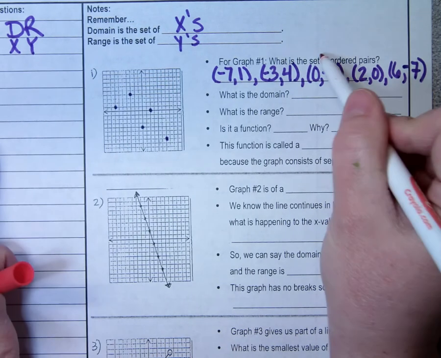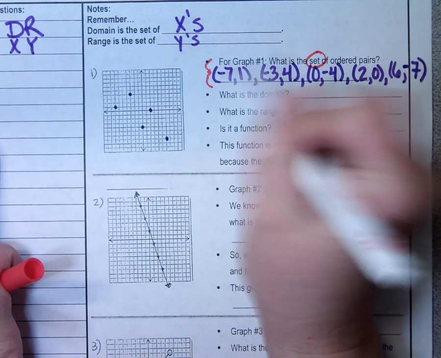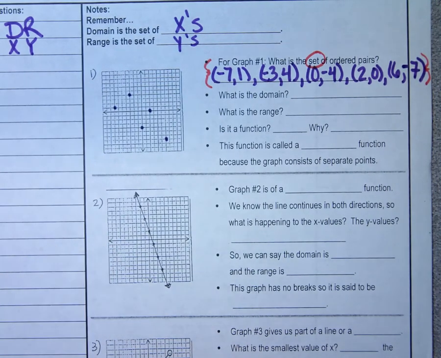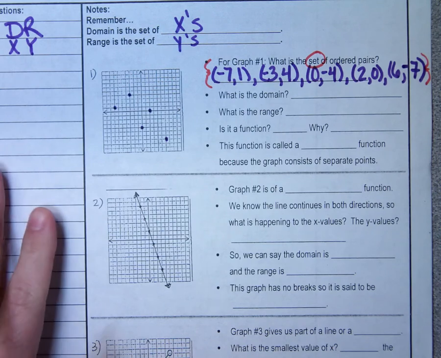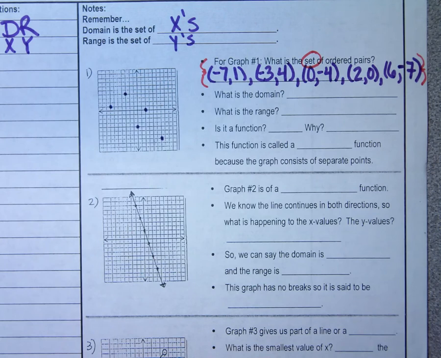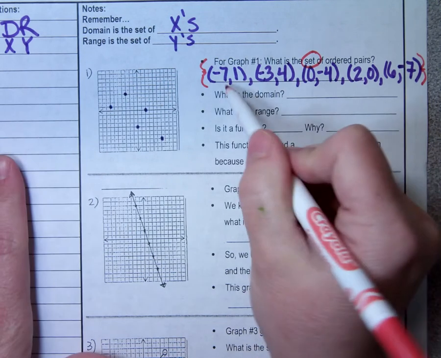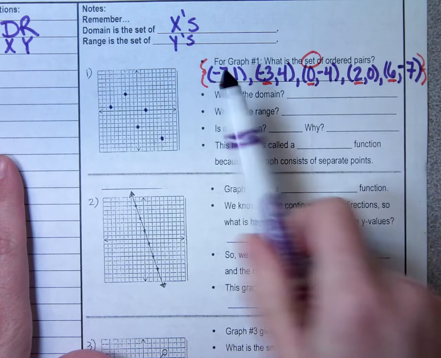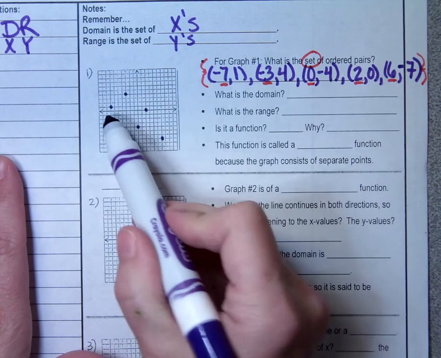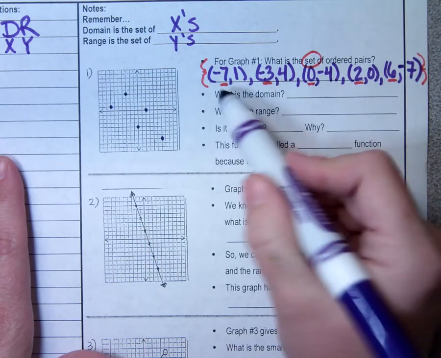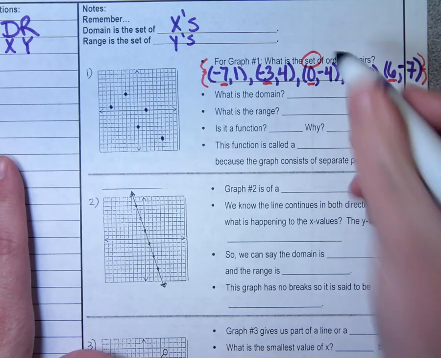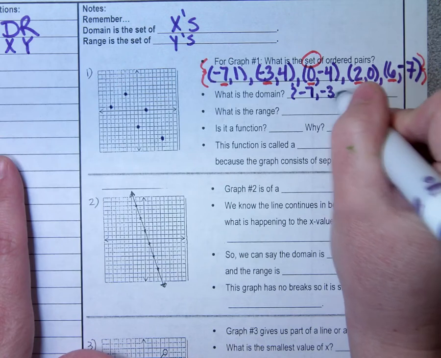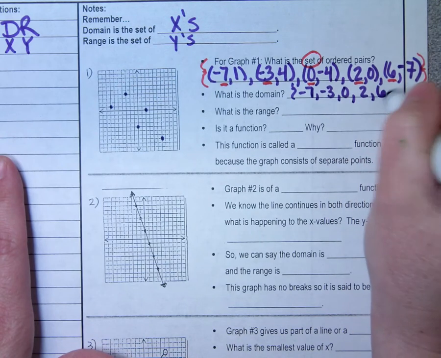And since this is a set of ordered pairs, I'm going to put these little set symbols around my list of ordered pairs. I do not draw them very well, so that's as good as it gets for me. Okay, so domain, remember those are your x's. And so my x's are the first numbers in the ordered pairs. And I'm going to write them from least to greatest, which I already have them that way since I started from left to right. And if one of these x's happens to repeat, I just won't repeat it. So my set of the domain is -7, -3, 0, 2, and 6.